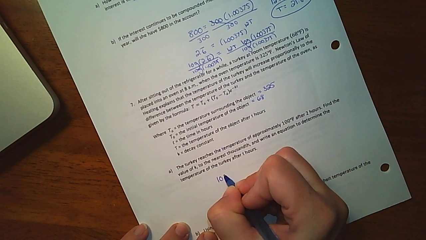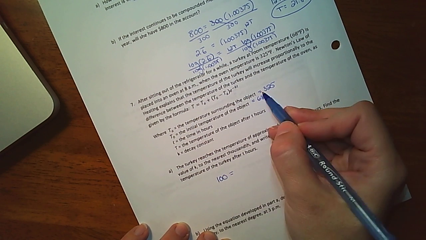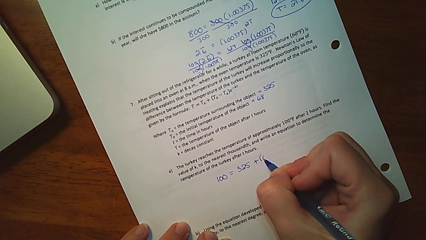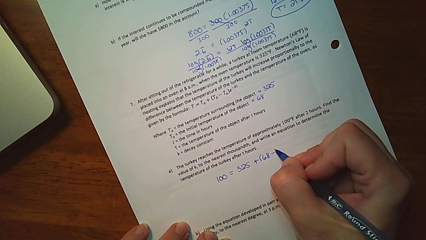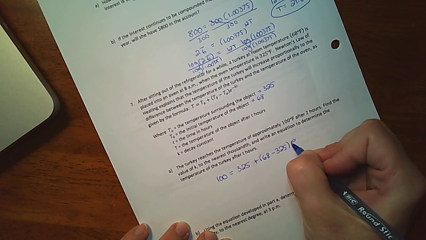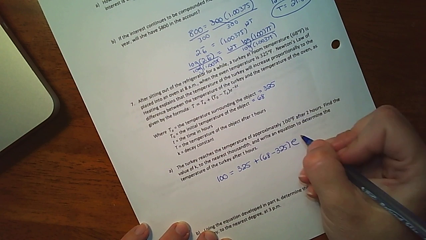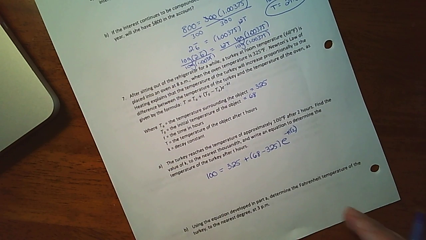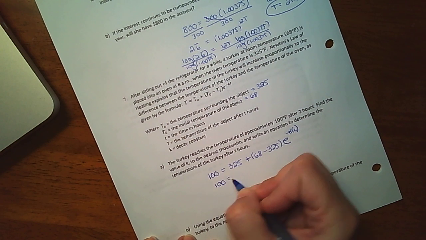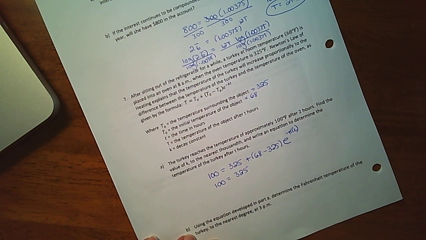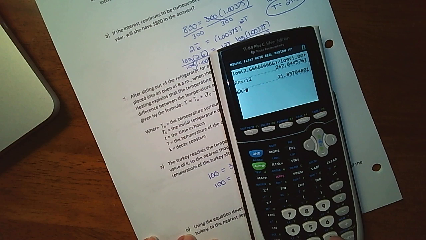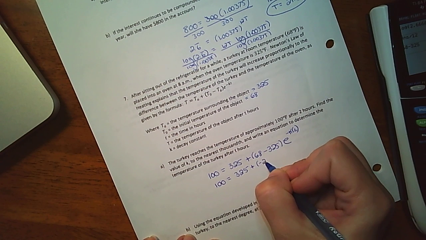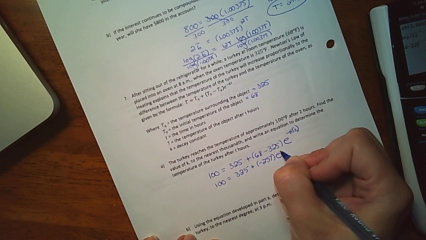So we're going to take the equation. We want to know when the turkey is going to reach 100. T equals TA, 325, plus 68 minus 325, e. Some of you totally left off the e when you did this. Negative k, and we're plugging in 2. So I get 100 equals 325. I'm going to do 68 minus 325, which is negative 257 e to the negative 2k.